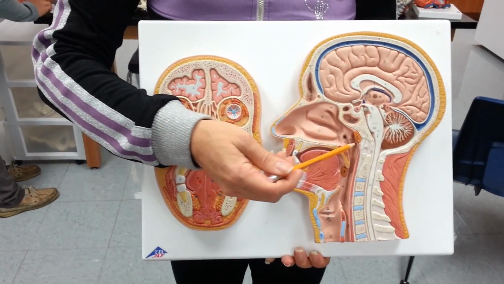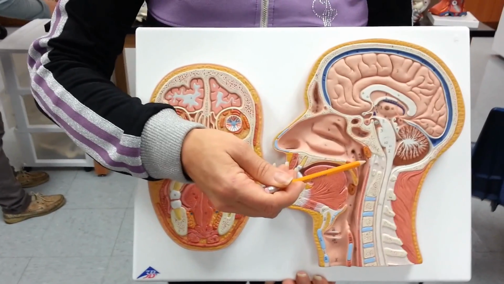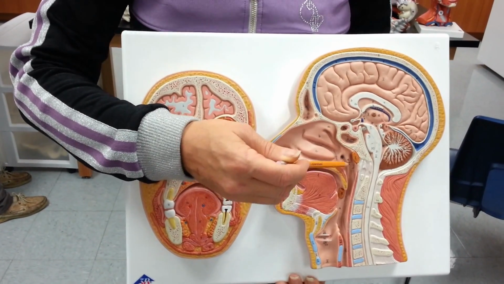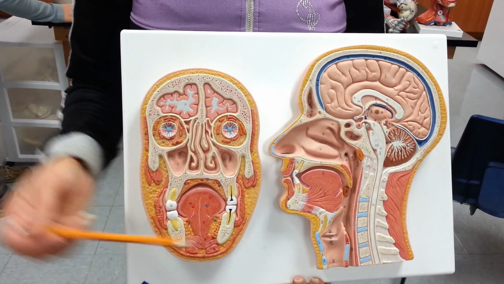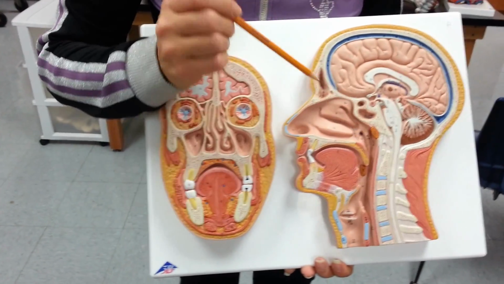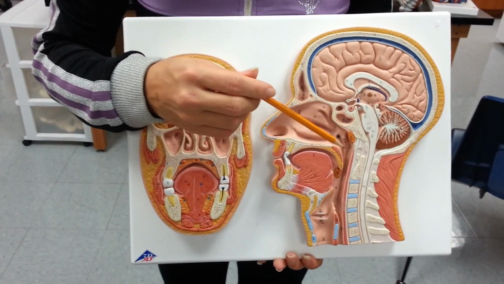Nasopharynx is where the nose starts. That orange thing? No, that's a gland. It's just the area. It's kind of hard to tell where the arrow points. It's just the back where the nose is starting to go.